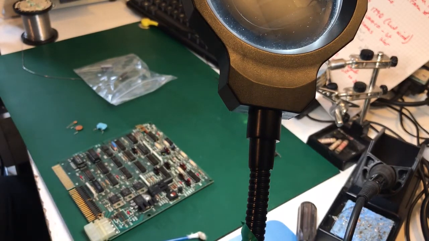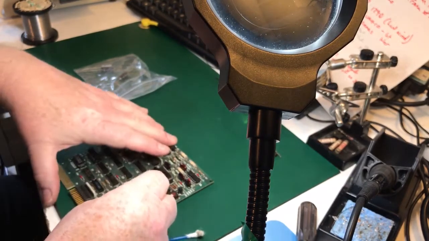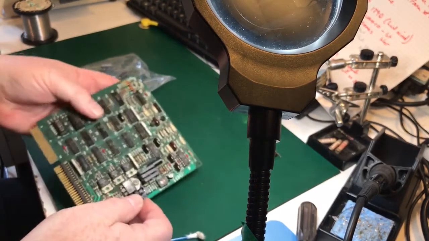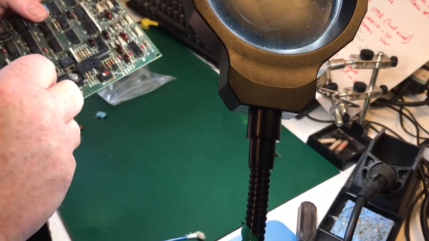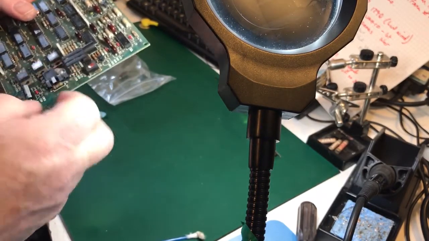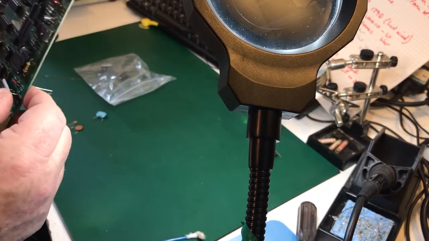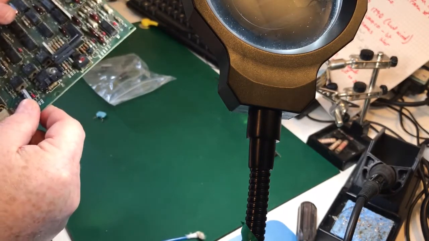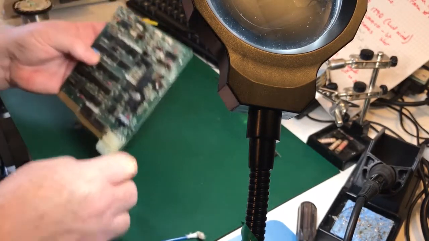Okie dokie, so we're going to bend the pins on these and get those caps soldered in and make it a tidy job. It's very close to that tip transistor, but hopefully we'll be alright.